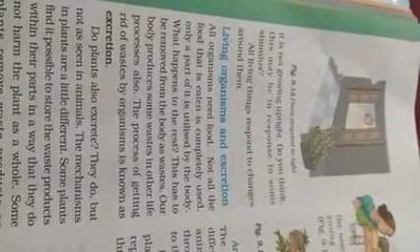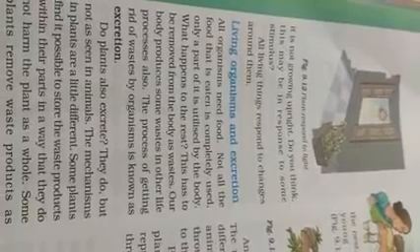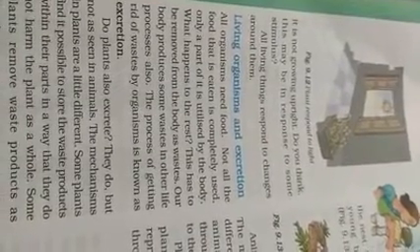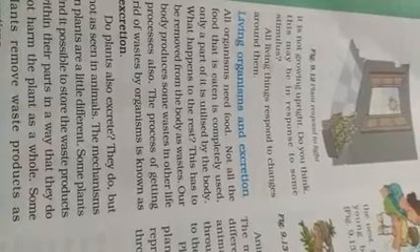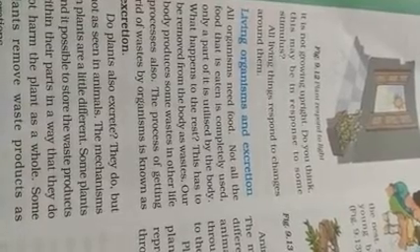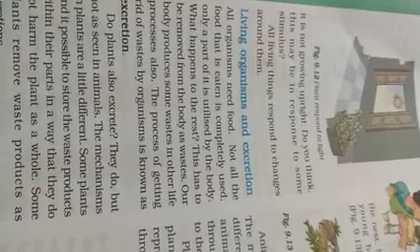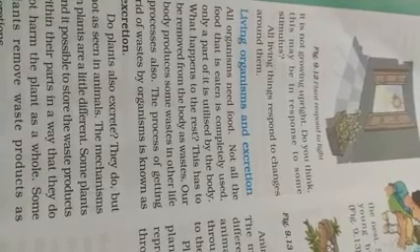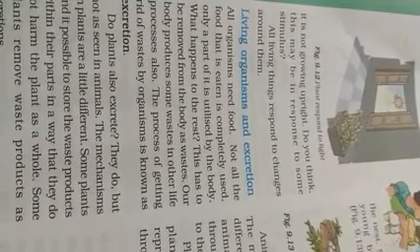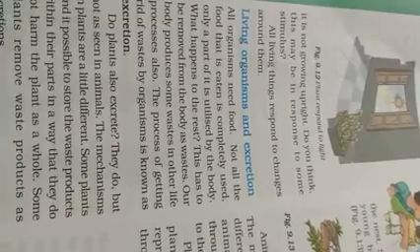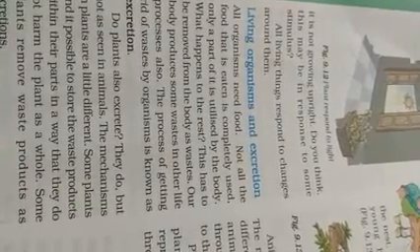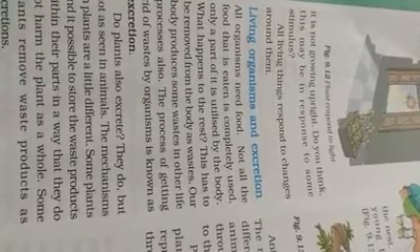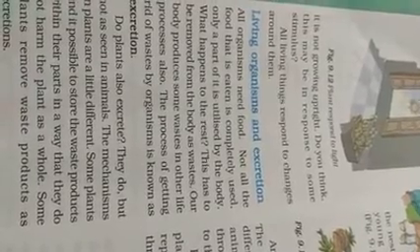For this, you can perform an activity. Take a potted plant in your home, keep it in a dark place near the window, and observe for 2 to 3 days how the plant moves. It is not growing upright. You can observe it is growing towards the light, that is, towards the window. So all living things respond to changes around them.